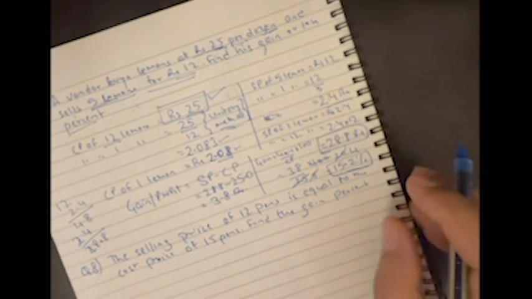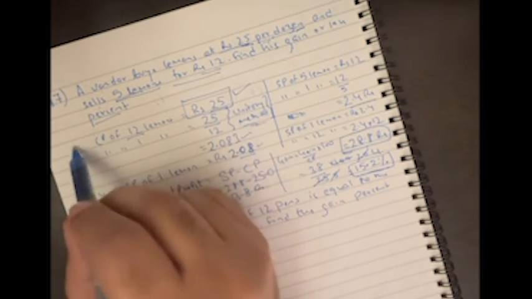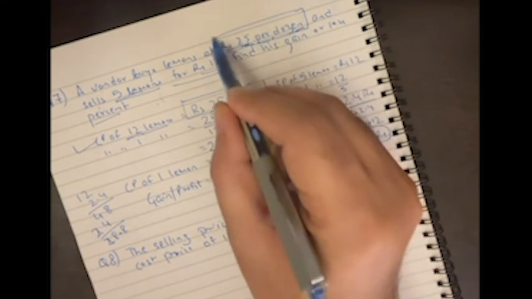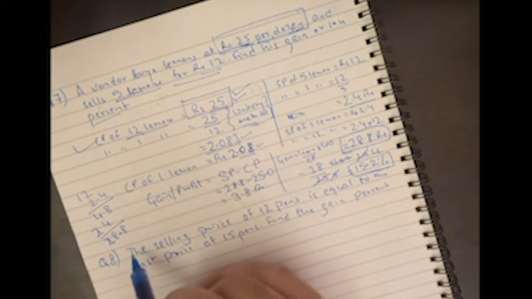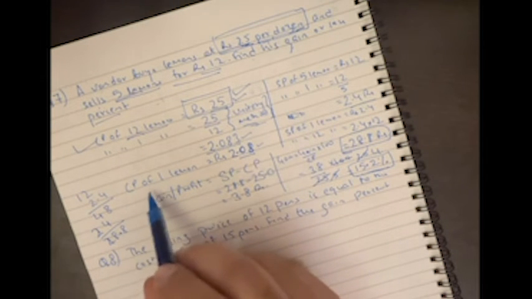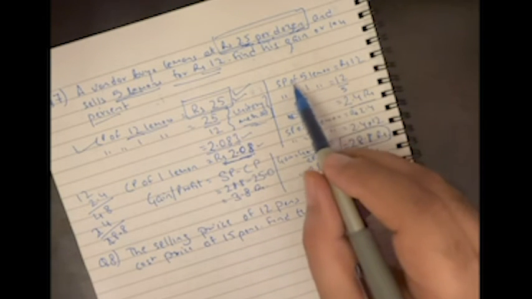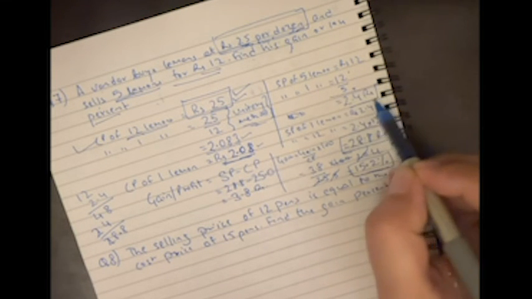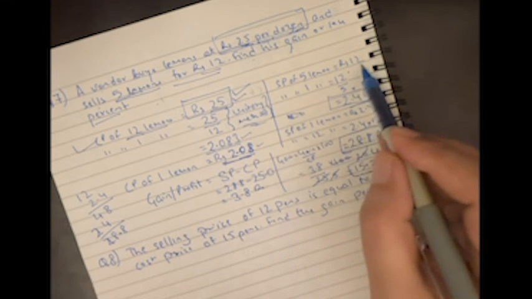Let me again quickly recap what we have learned in this question. We knew the cost price of 12 lemons is rupees 25, which is given here. We also found the cost price of 1 lemon for our understanding, which was rupees 2.08. Likewise, with the help of the unitary method, we were able to find the selling price of 1 lemon, which is rupees 2.40, given that the selling price of 5 lemons is rupees 12.